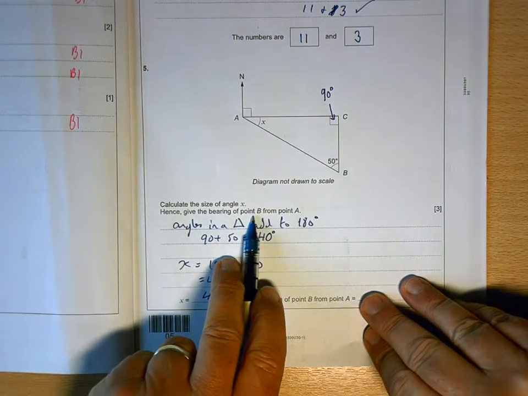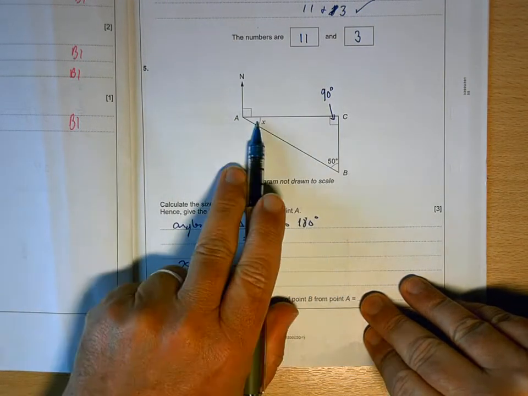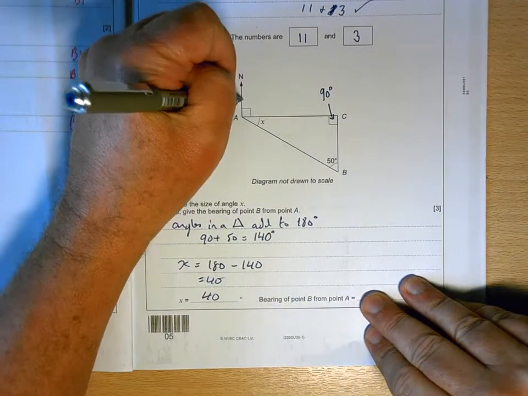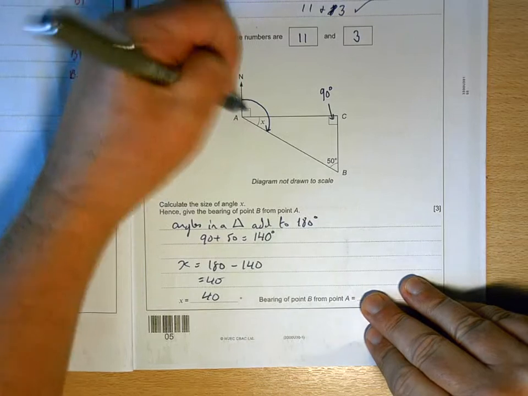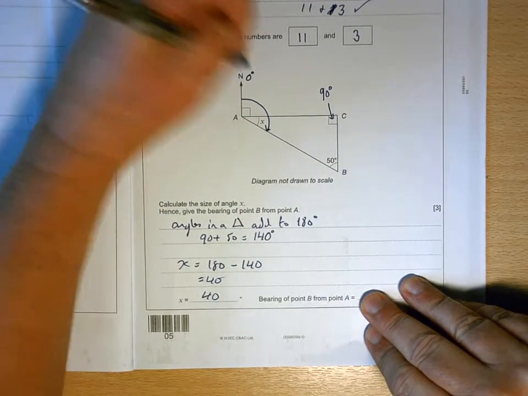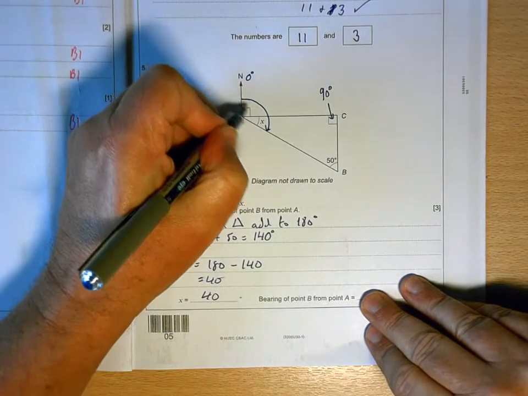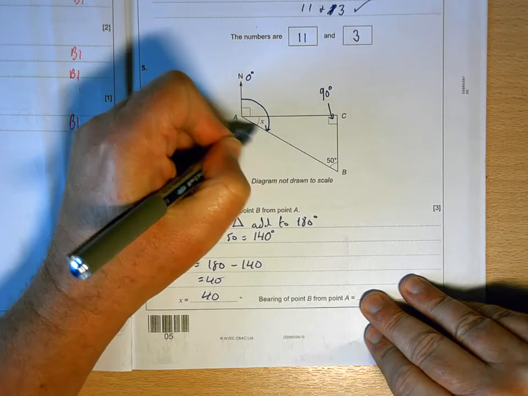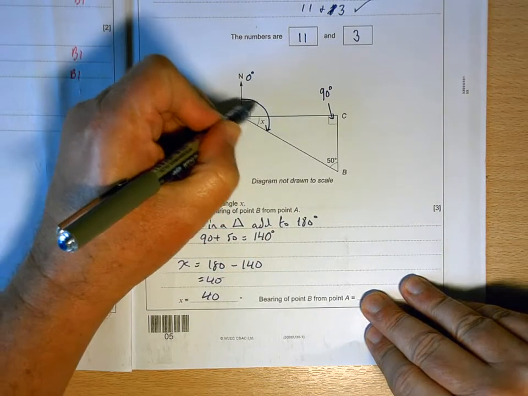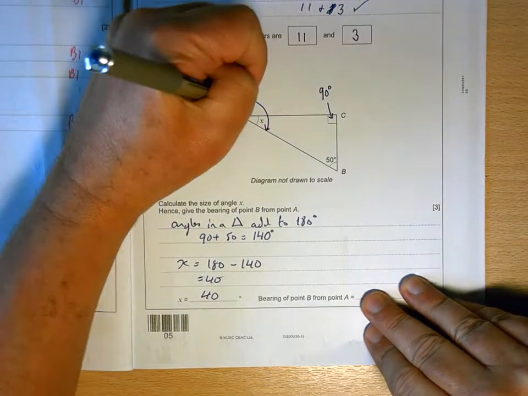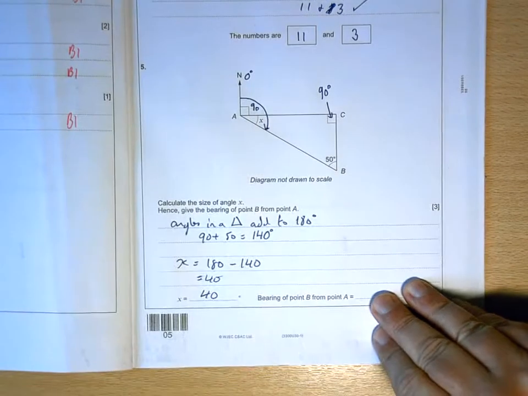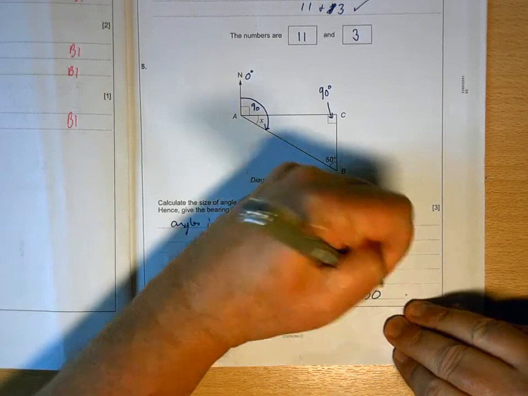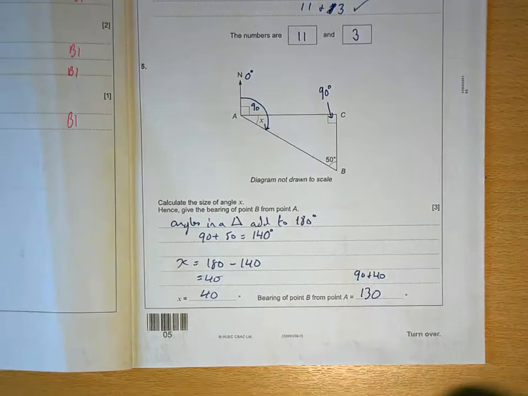Hence, give the bearing of point B from point A. So the angle fact you need to know now is that a bearing is measured clockwise from north. So north is 90 degrees, and you're measuring the turn from facing north around until you hit the line of sight to B. So that's going to be that angle, which will be 90 plus 40, which will be 130 degrees.